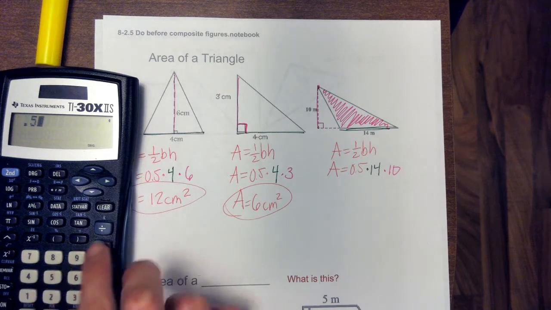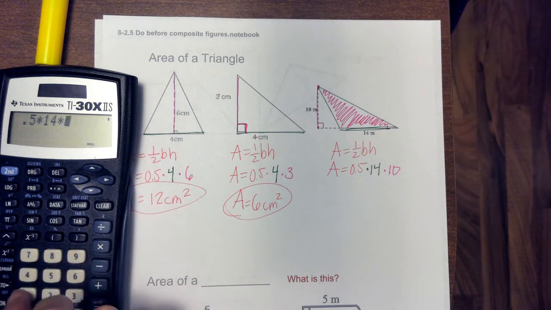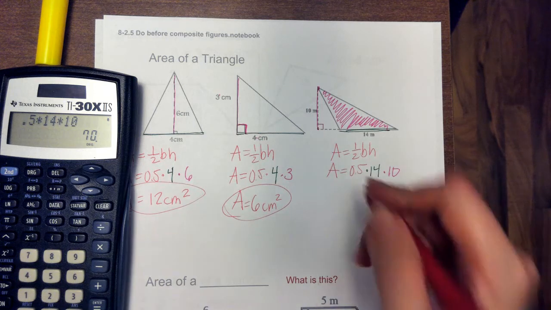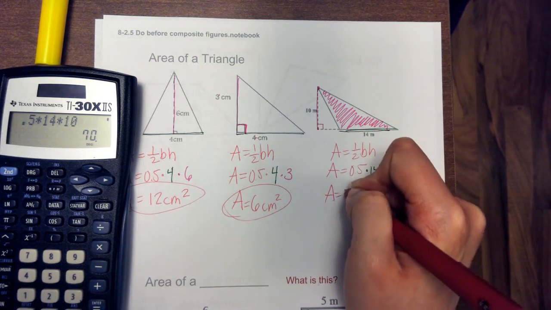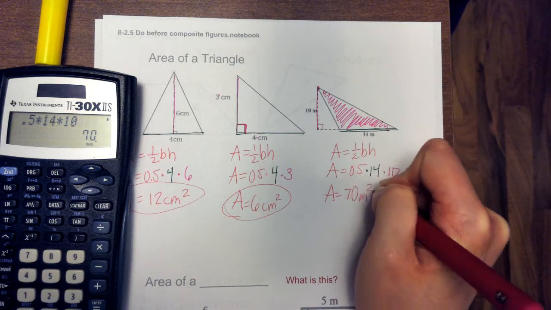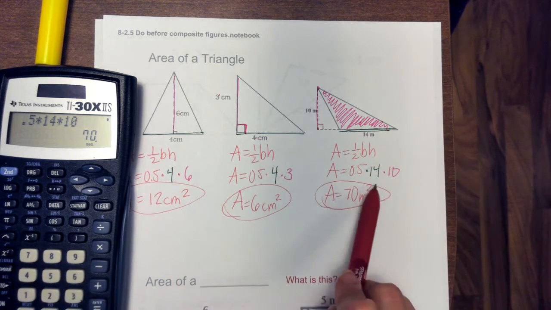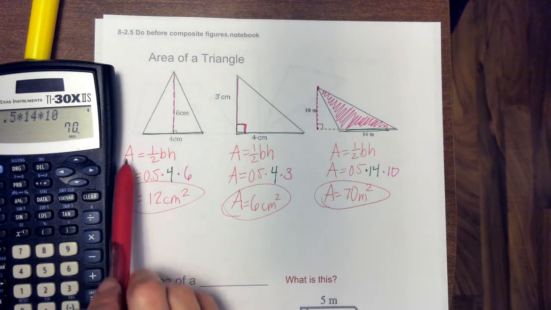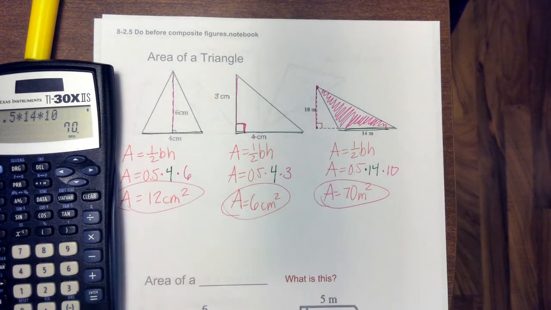So we have 0.5 times 14 times 10, and it would be 70. And again, I'm sure some of you were able to do that in your head. Area is always squared, so take the label and put the squared. Now notice, in all of these, we left the A here because that's what we're trying to solve for. We want to keep the A there since we don't know what it is. That's what we're looking for.